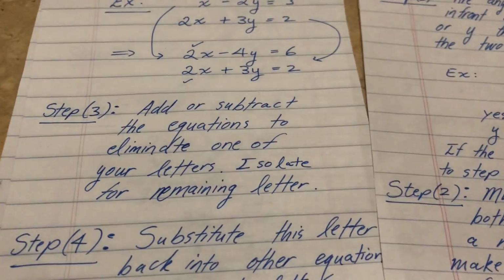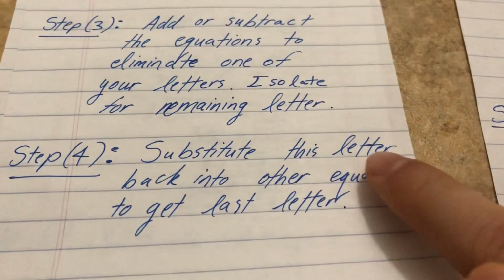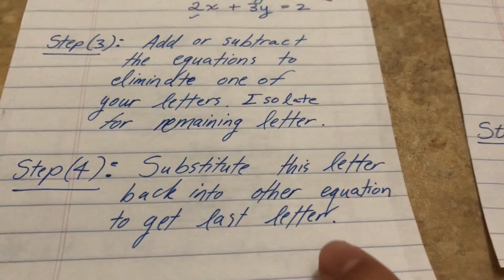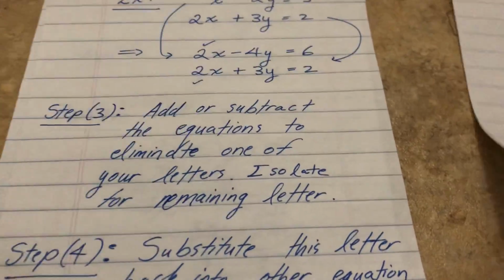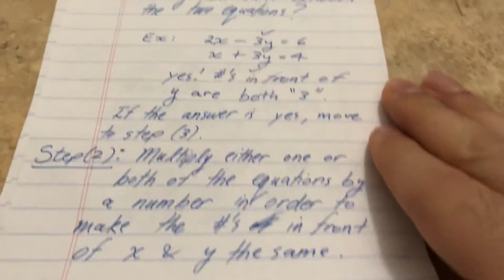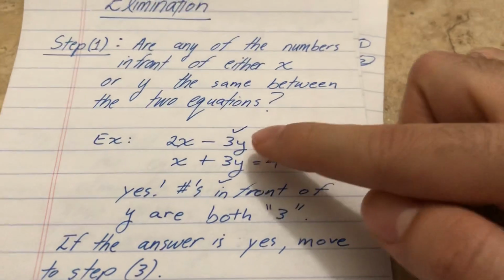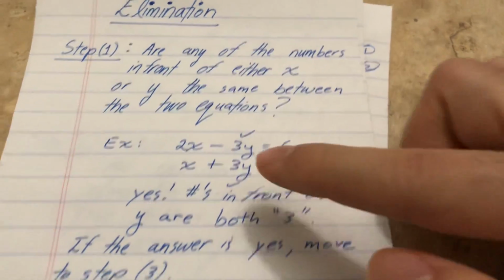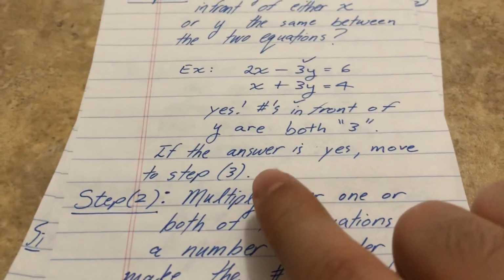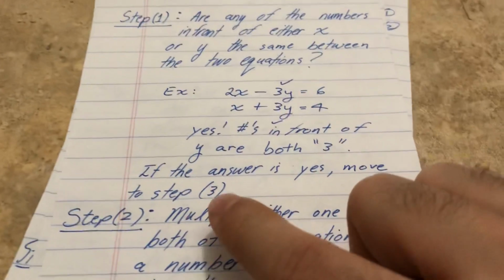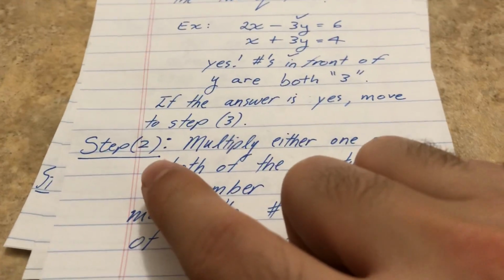Okay. And once I get x, I could substitute this letter back into the other equation to get the last letter, in this case, y. Okay? Now, what if I don't have the digits the same? What do I do? Well, instead of jumping from step 1 to step 3, I go on to step 2.